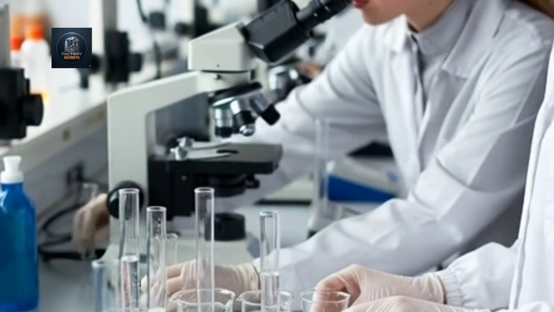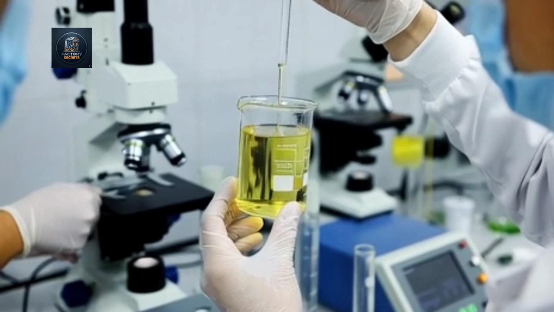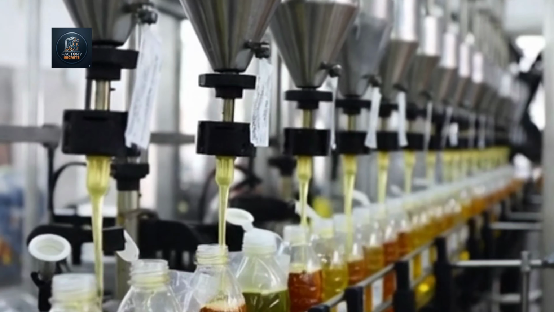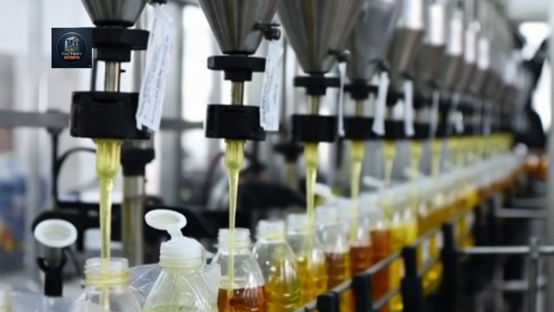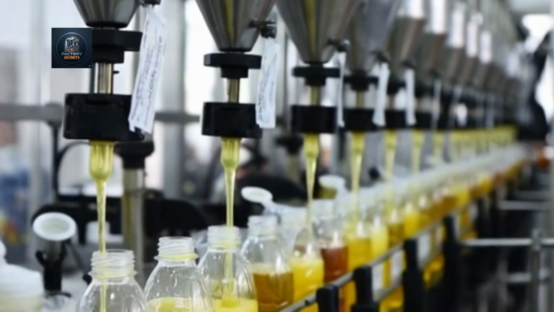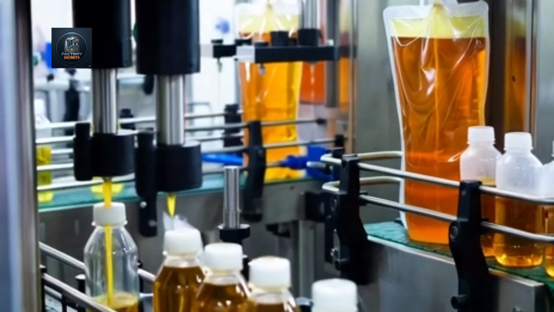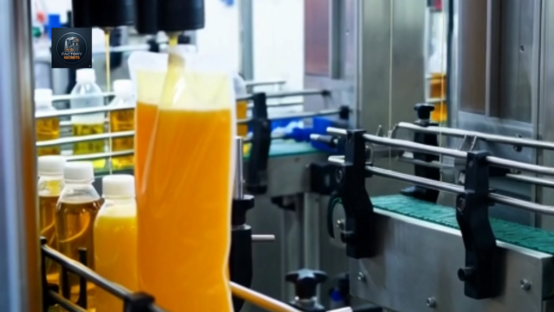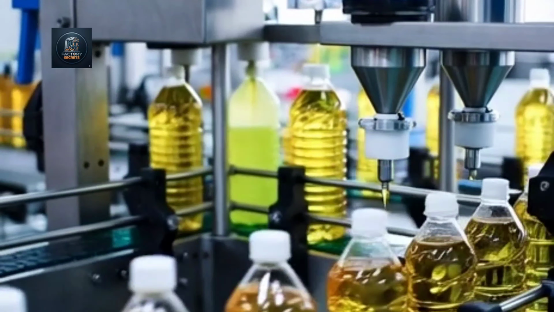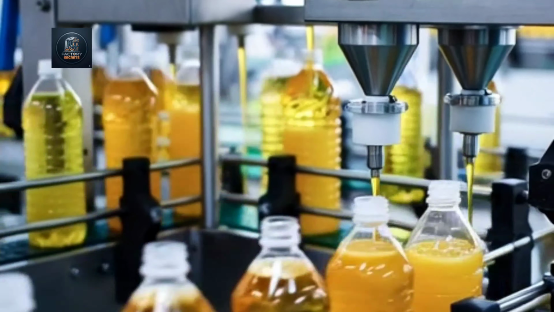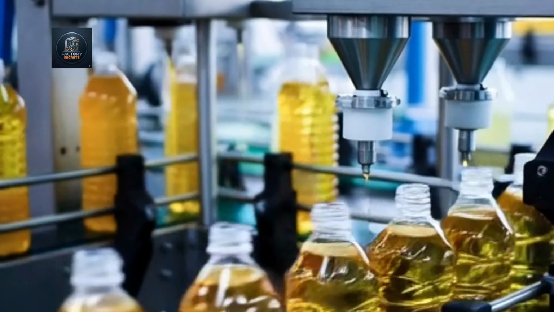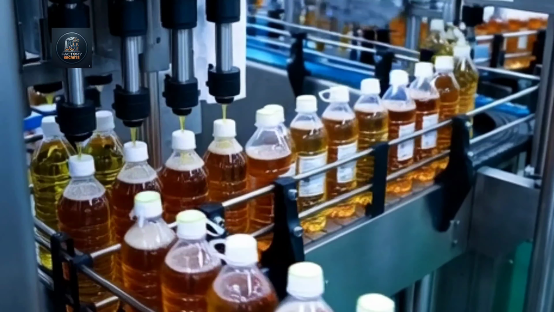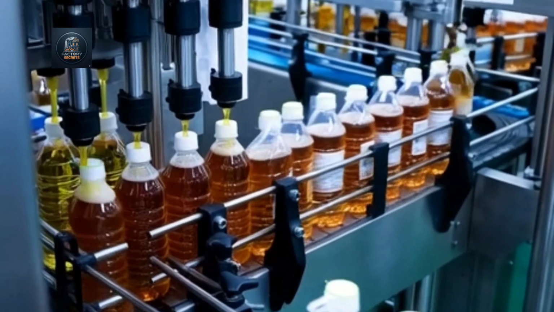First, degumming removes phospholipids and gums from the oil. Next, neutralization removes free fatty acids that cause bad taste. Then comes bleaching, where natural color pigments are removed using bleaching earth. After that, deodorization is done using steam at high temperature to remove unpleasant smell and flavor. After refining, the oil becomes crystal clear, odorless, and safe for consumption.